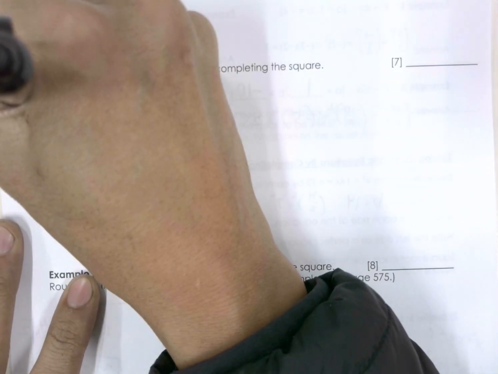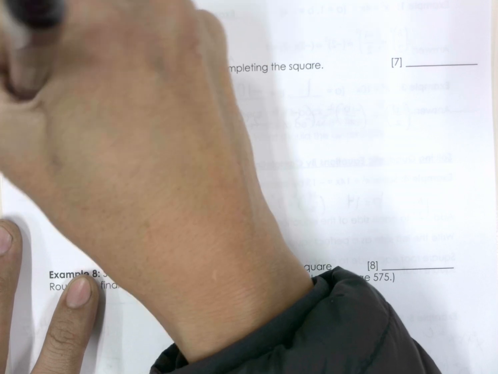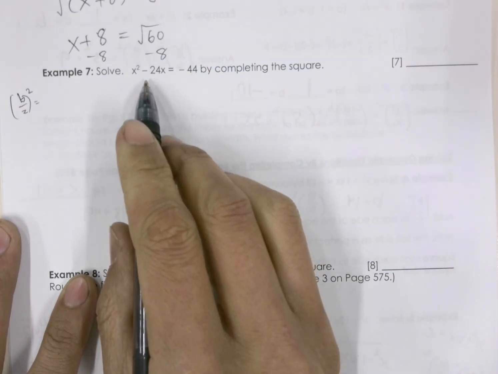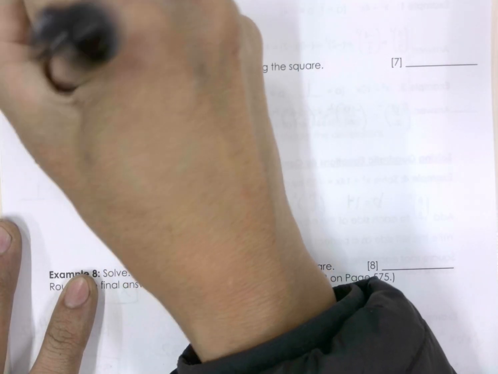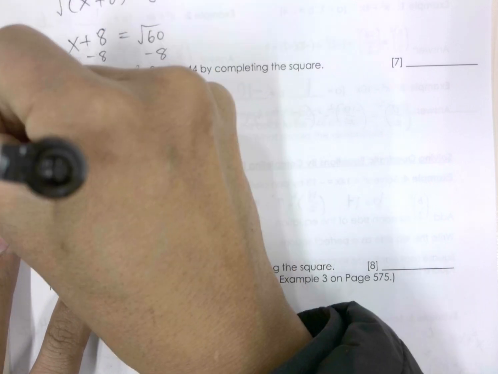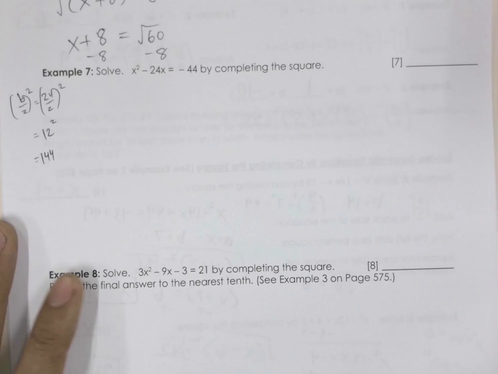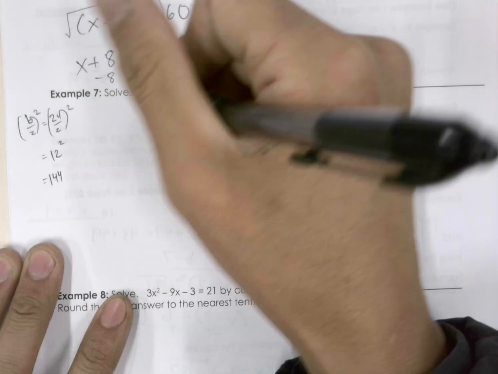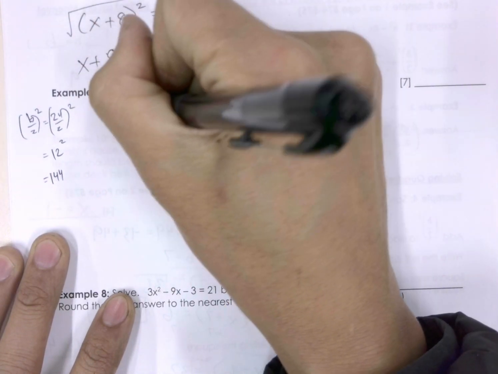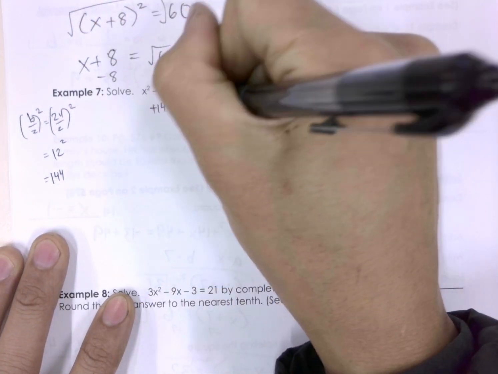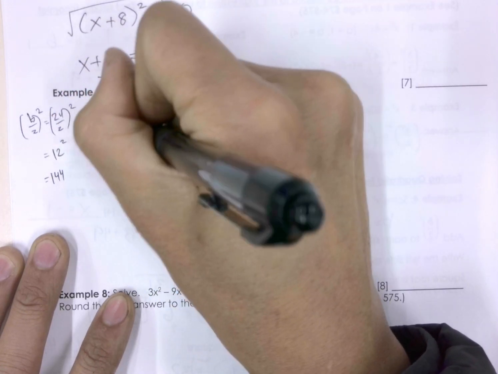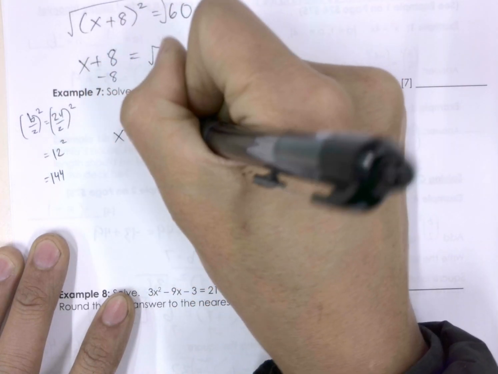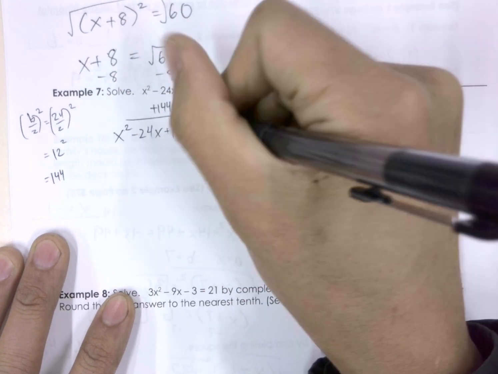square. So it's going to be b over 2 squared, which is going to be negative 24 divided by 2 squared. I'm sorry, not negative. Let's use just 24. So it's going to be 24 divided by 2 squared. So that's going to equal 12 squared. That equals 144. So we're going to add 144 to both sides of this equal sign. So let's add 144 there, add 144 there, and we'll do x squared minus 24x plus 144 is equal to 100.